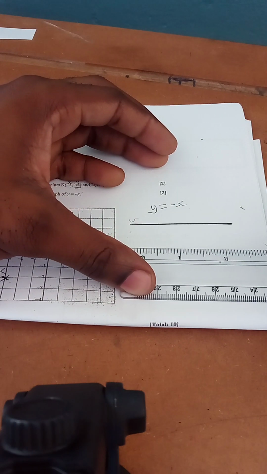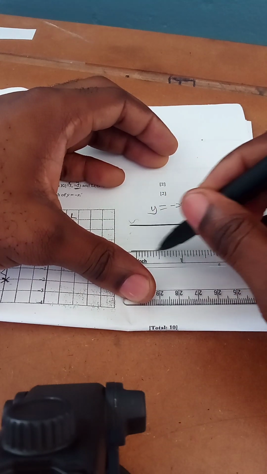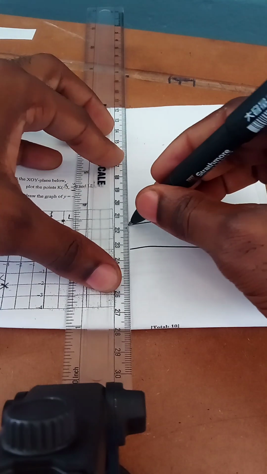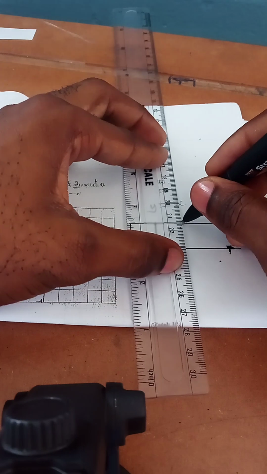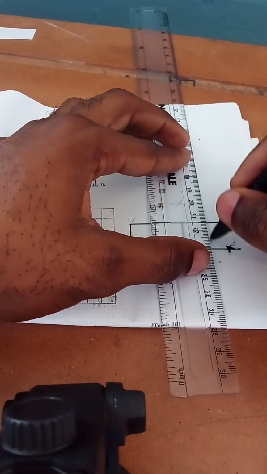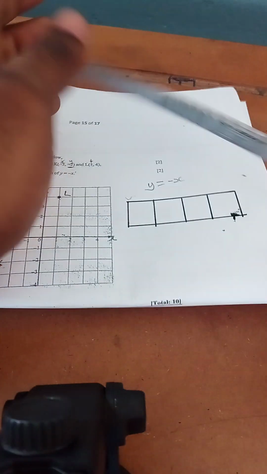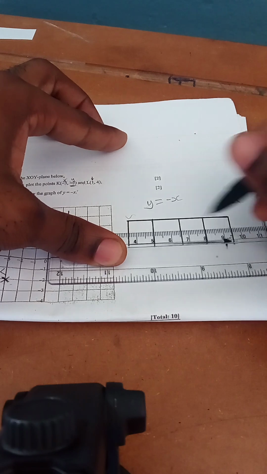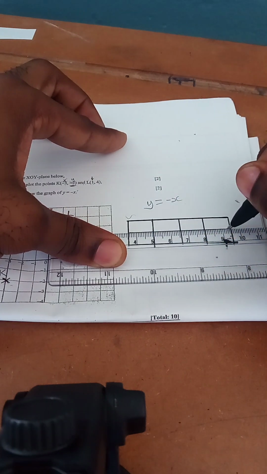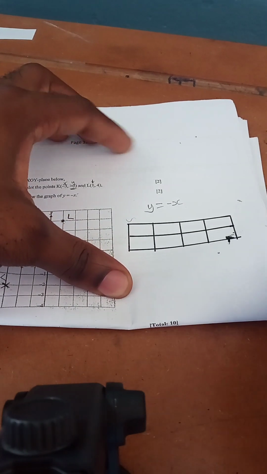It's okay to have 2 boxes, that should be okay, but in order for you to be as accurate as possible, it's better to have 3 boxes.